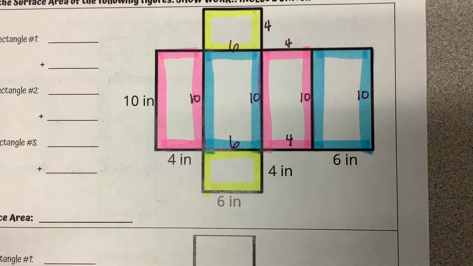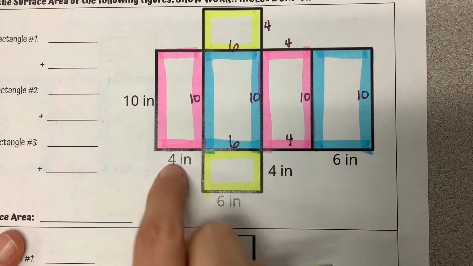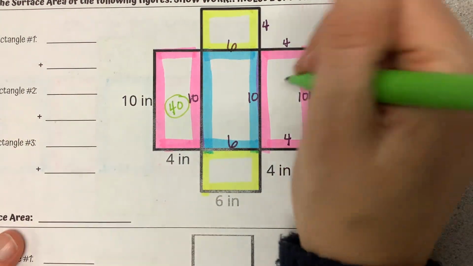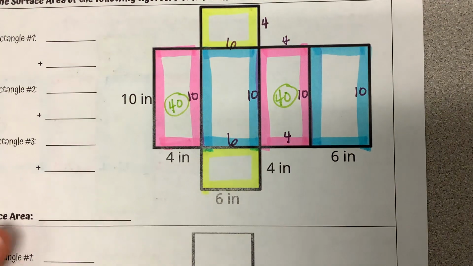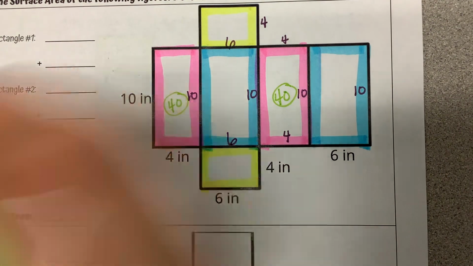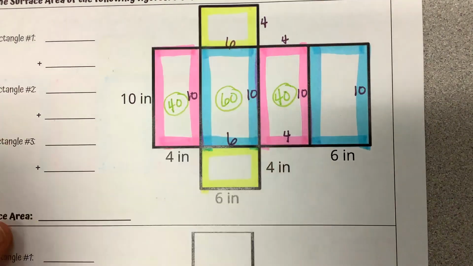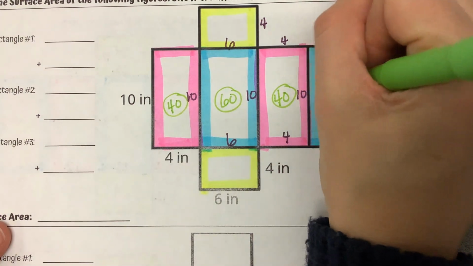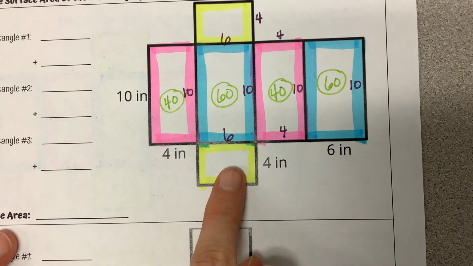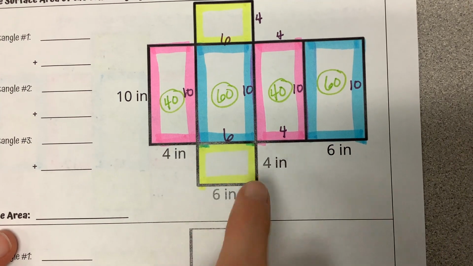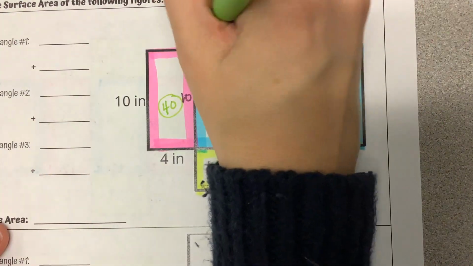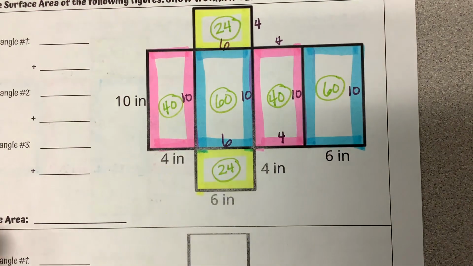All right, let's find the area. 4 times 10 is 40, which means our other pink is 40. For the blue, base of 6 times height of 10 is 60, which means our other blue one is 60. And then our base on the bottom, 6 times 4 is 24, which means our top base is 24.